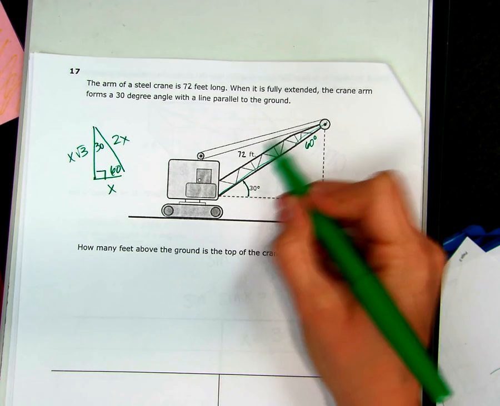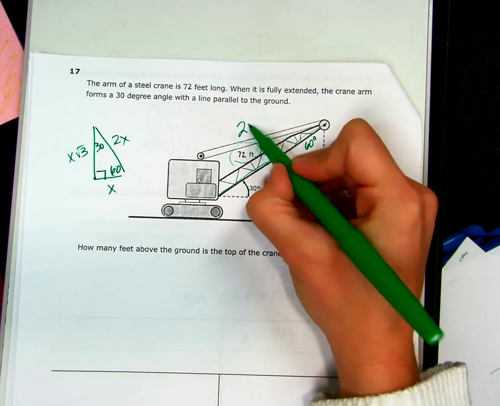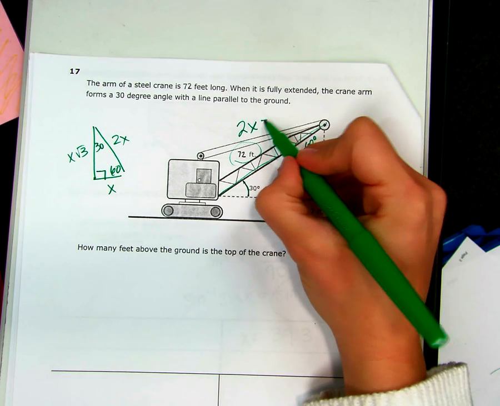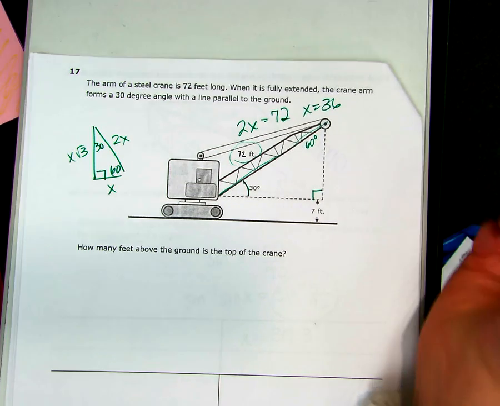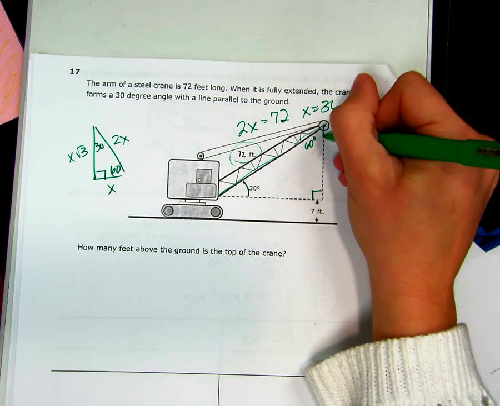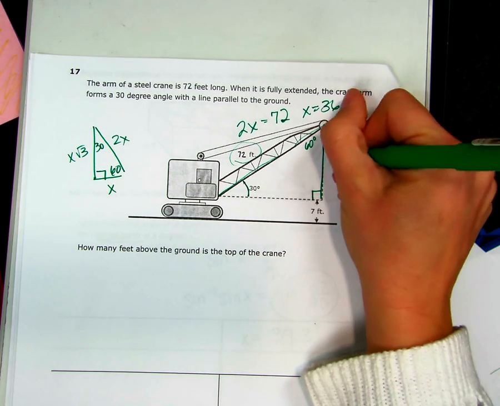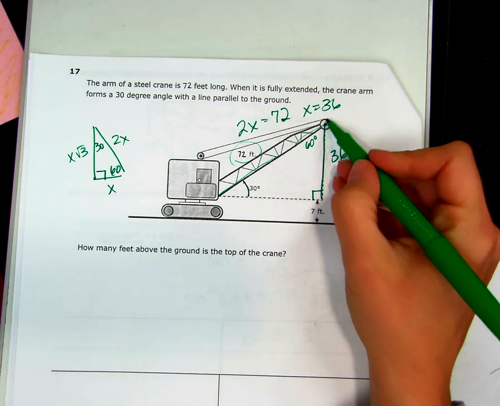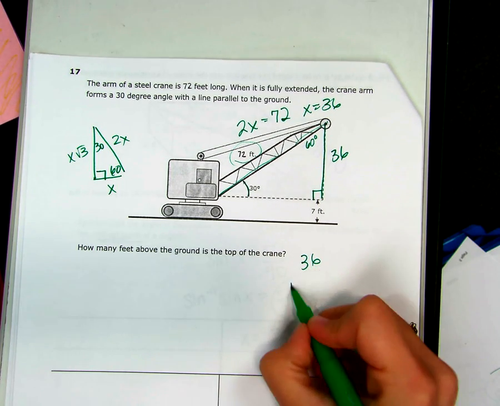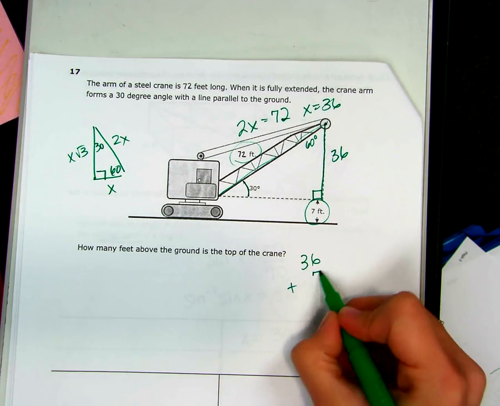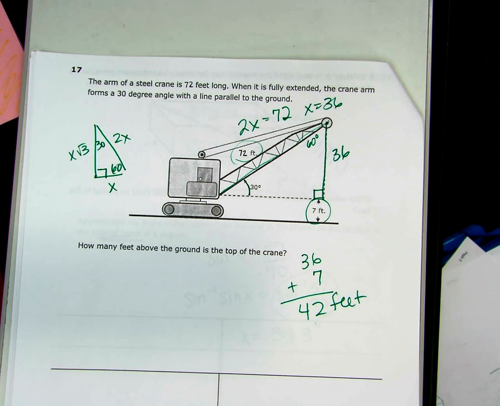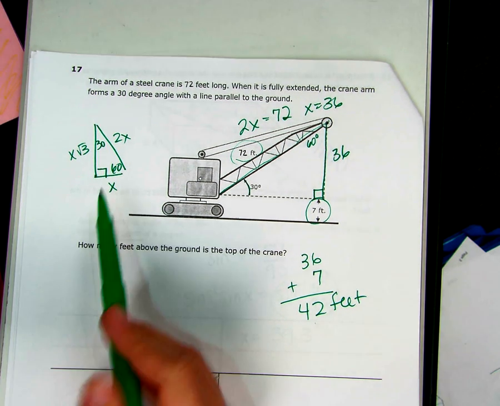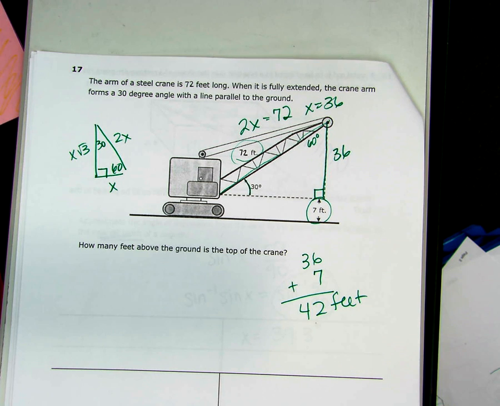So this arm on the crane that's 72 feet, that's like my 2x. So if 2x is 72, that tells me that x is 36. So that means this side here is 36. So to get the whole distance, I do that 36 plus the 7 it's off the ground. This thing is 42 feet in the air. So much easier if you use your special right triangle than if you have to do all the trig to get that done.